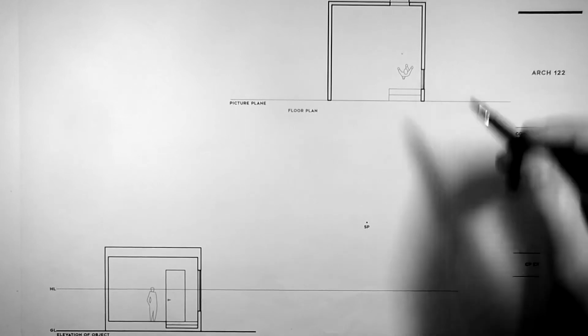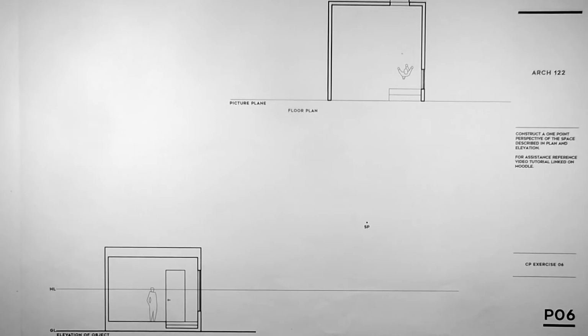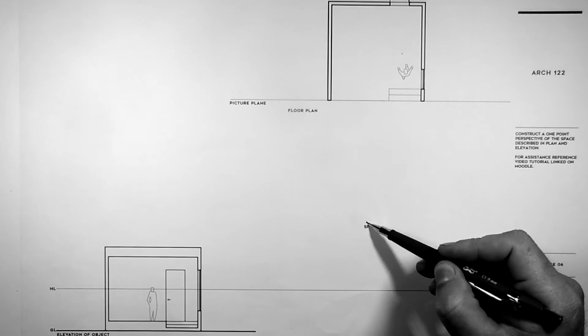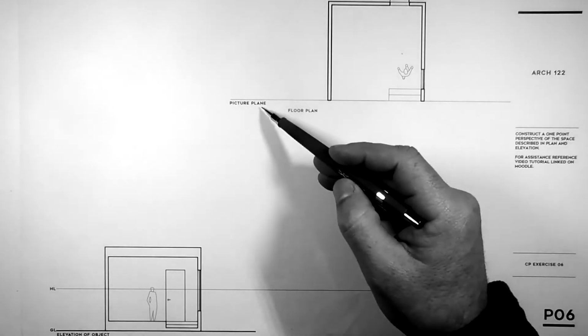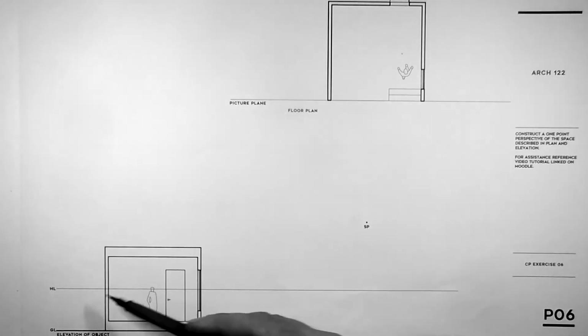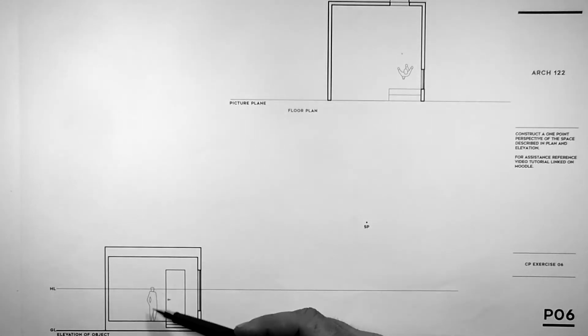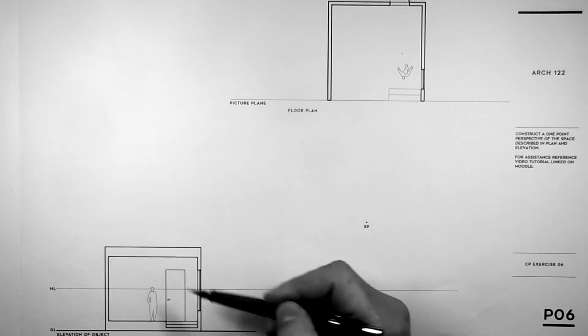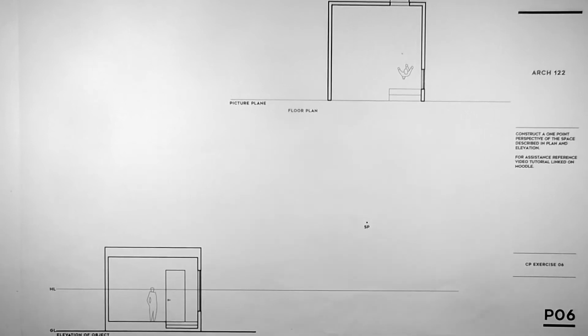where the window ends. Okay, so to get started, we have our station point located here, and then we have our picture plane located at the very front of the space. And then down here in the elevation, we can see we have a horizon line at 5 feet above the floor, passing right through the eyes of our scale figure. And then our floor has some thickness as well as the ceiling. So in order to get started, we need to first pull our ground line over.